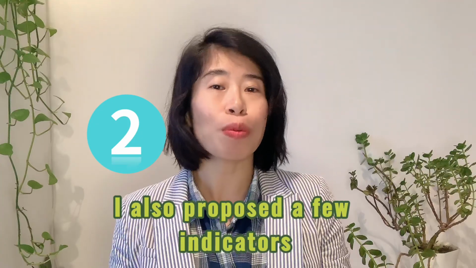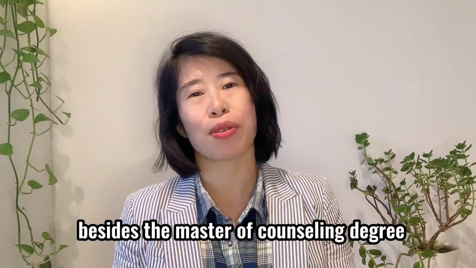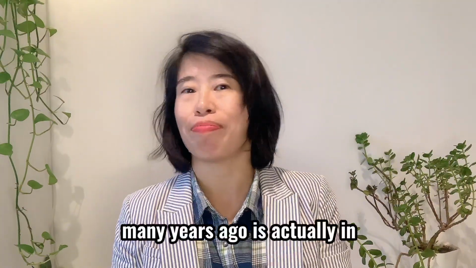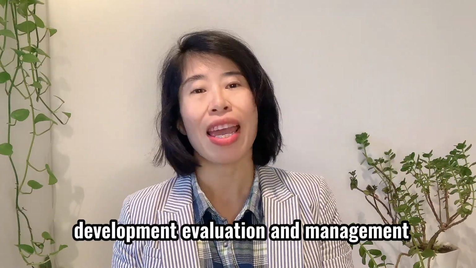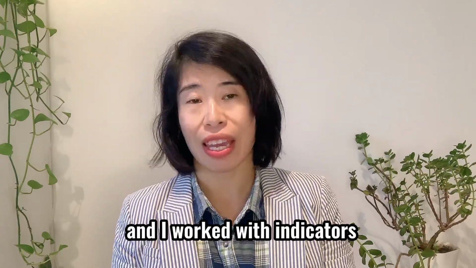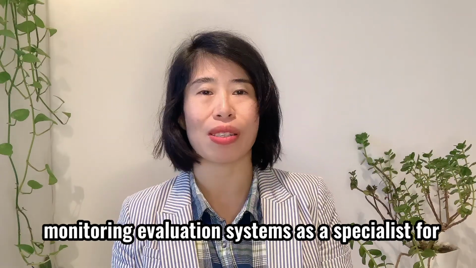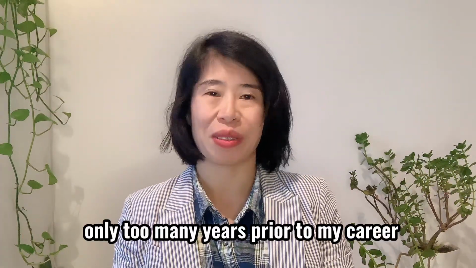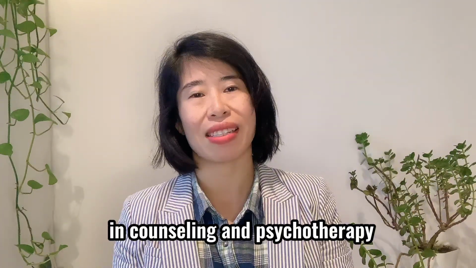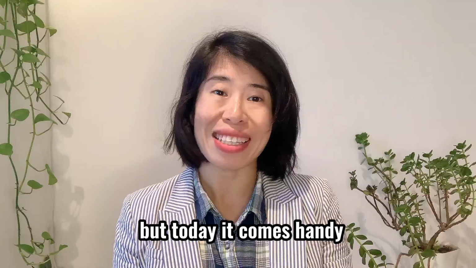Second, I also propose a few indicators. Besides the Master of Counseling degree, my first master degree many years ago is actually in development evaluation and management. And I worked with indicators, logic frameworks, monitoring evaluation systems as a specialist for only too many years prior to my career in counseling and psychotherapy. But today, it comes in handy.